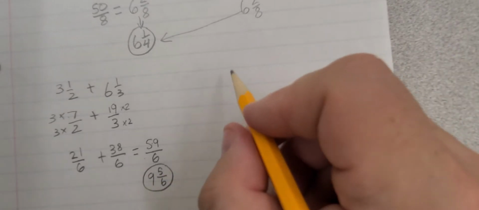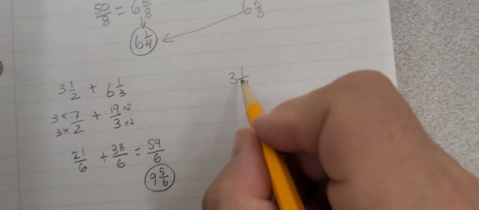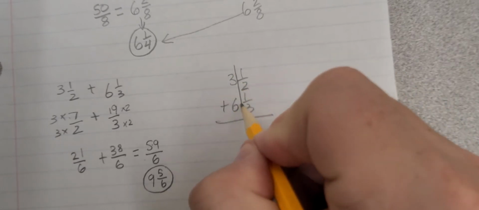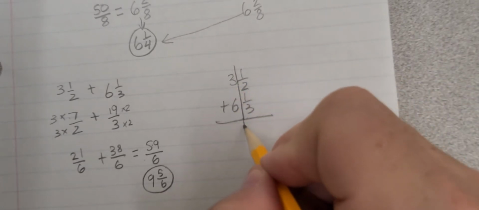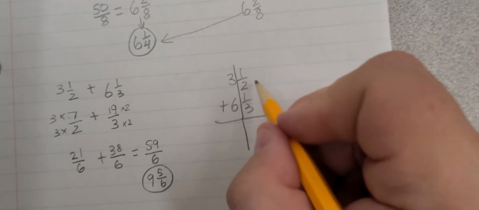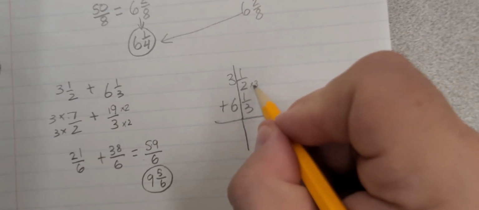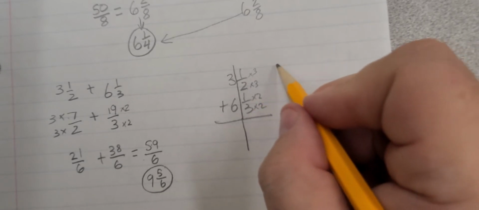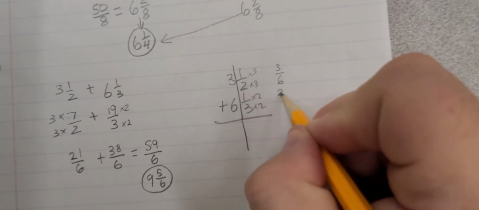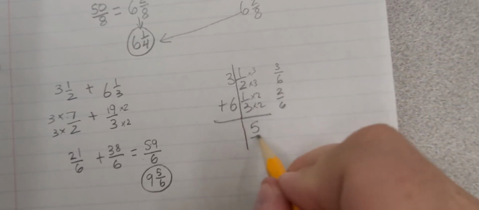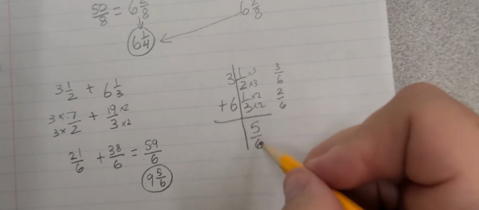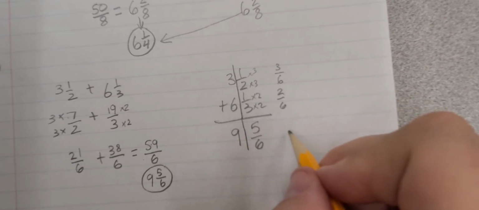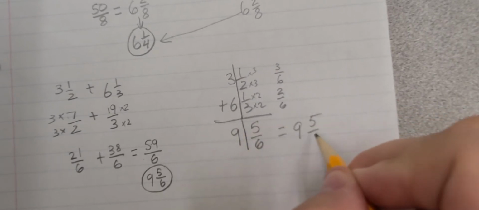Now again, if we're going to do this one vertically, 3 1/2 plus 6 1/3. 3 plus 6, we're not going to worry about that yet because we still have to do this here. Common denominator here would be 6, so times 3 and times 3, times 2 and times 2. This gives us 3/6 and 2/6, which give us 5/6. We don't have to carry anything over because we don't have anything greater than 1. Then 3 plus 6 is 9, so our answer is 9 5/6.